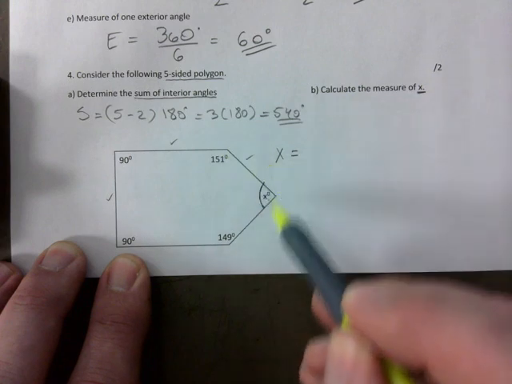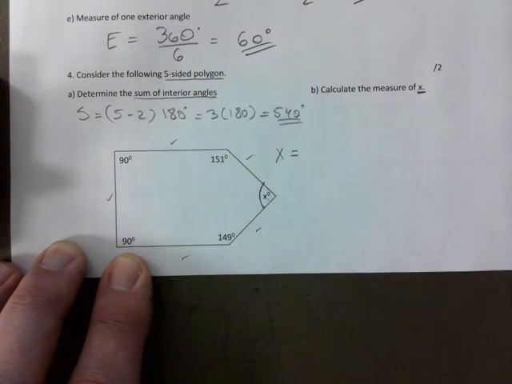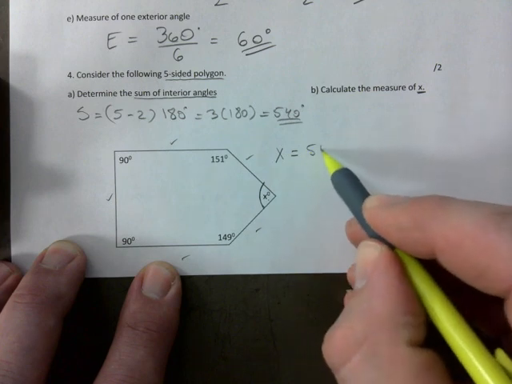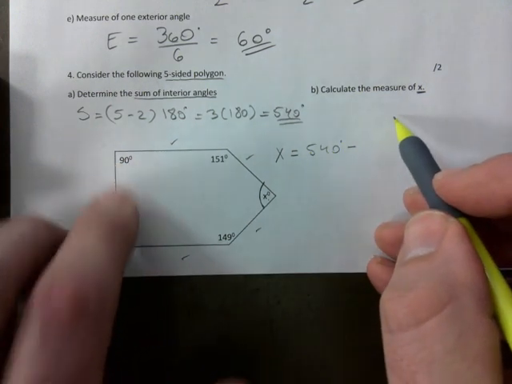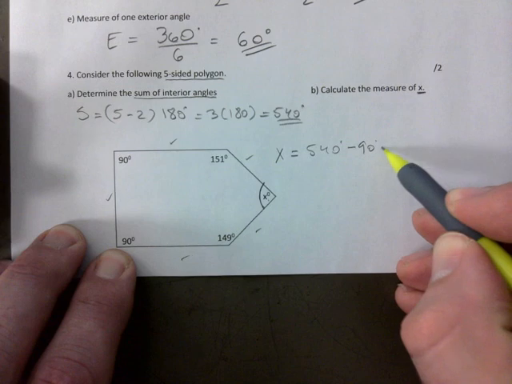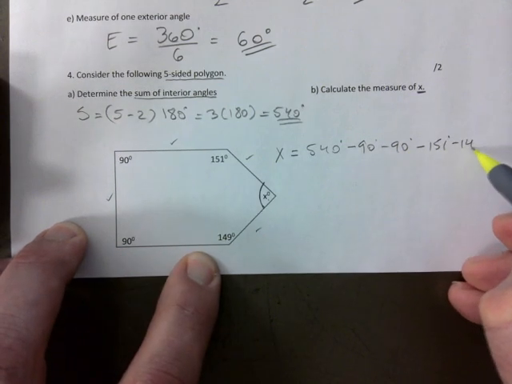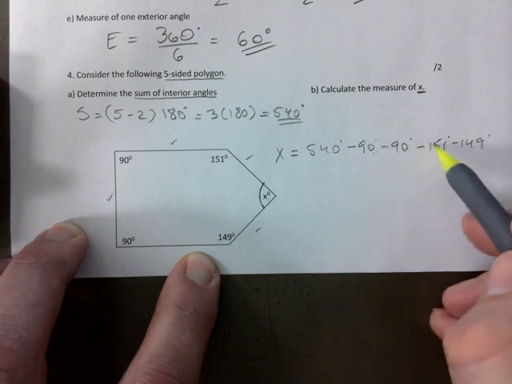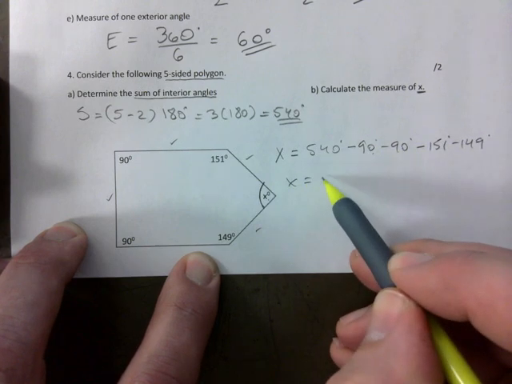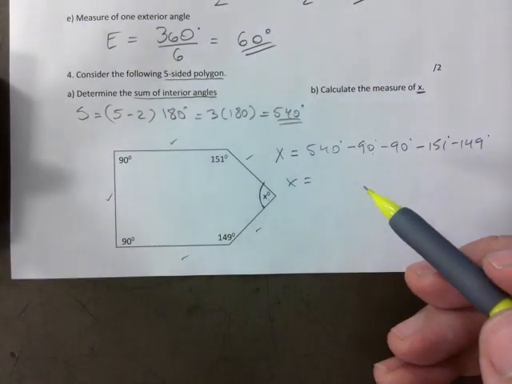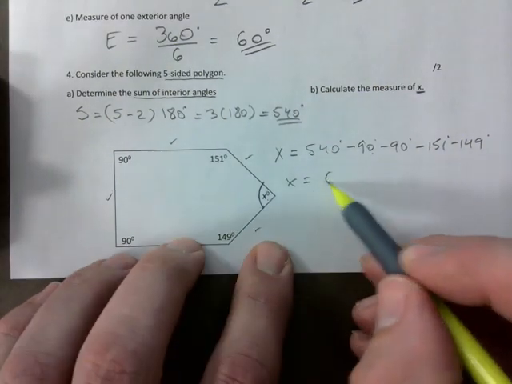I will just do this to find x, because watch this. 1, 2, 3, 4, 5 sides. This is technically a 5-sided polygon. So 540 minus, I'm going to take away the 290s, minus 151 minus 149. So you subtract the ones you know from 540 and you're left with, is it 100, no, sorry, way off, 60.